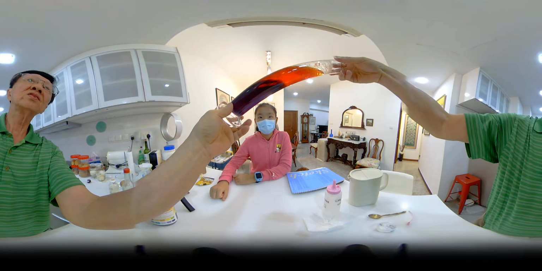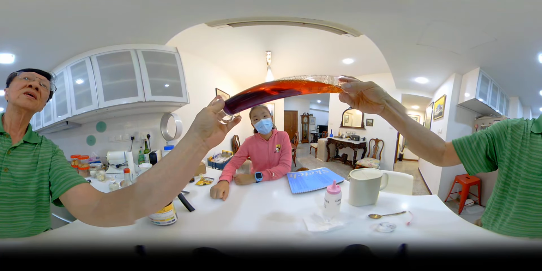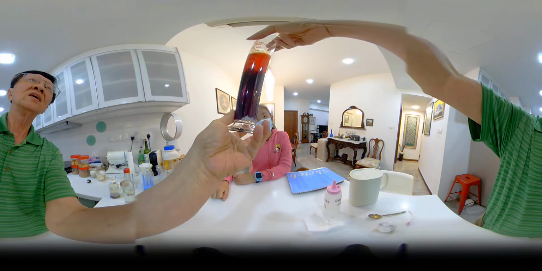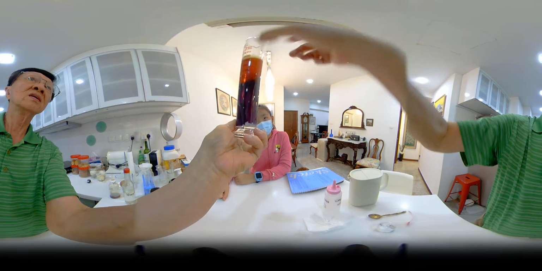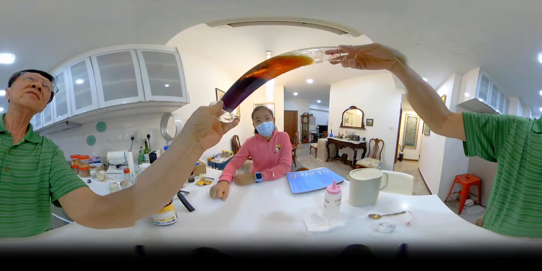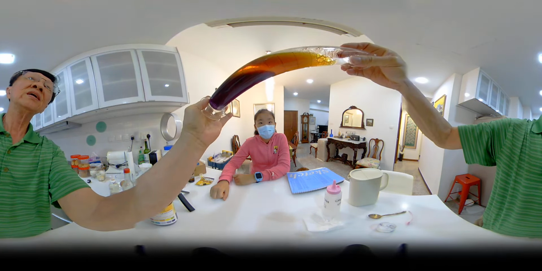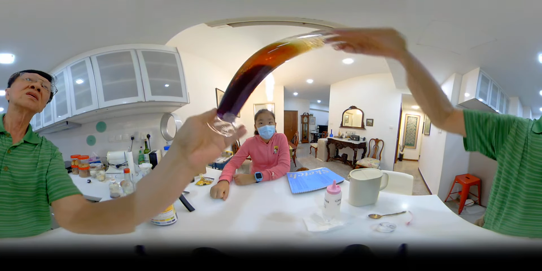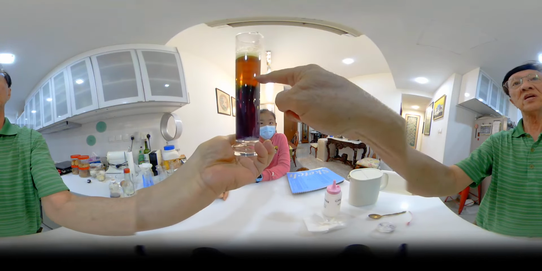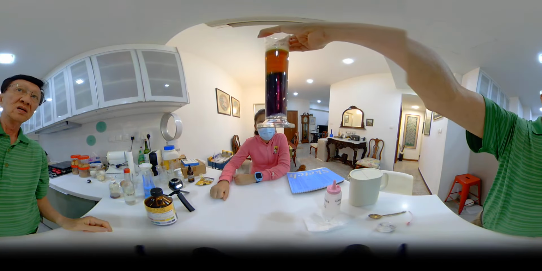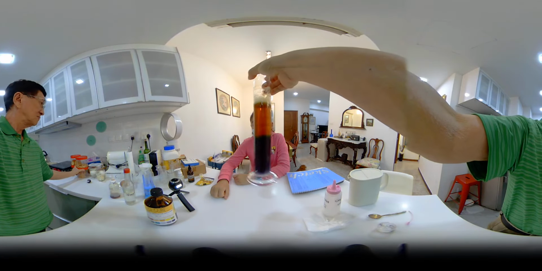Is there green between the purple and the red? Is there green here? There is, right? Now, when there is green there in the middle portion, there is also a little bit of yellow, right? Do you see a bit of yellow?